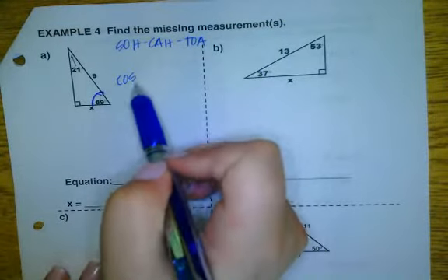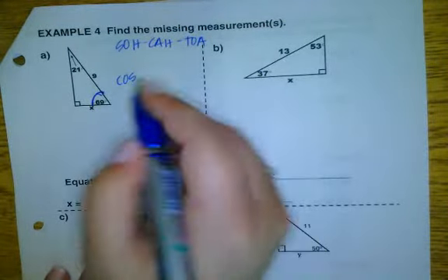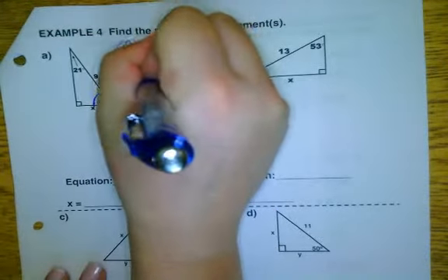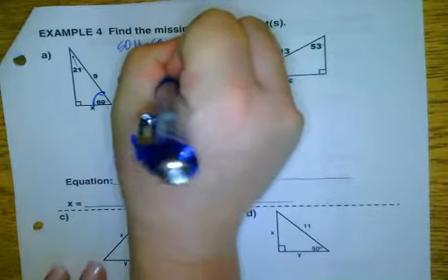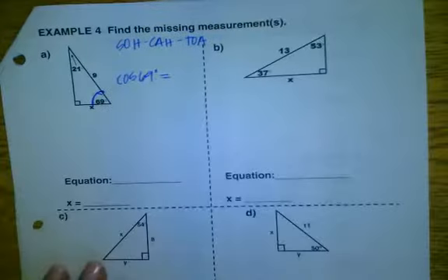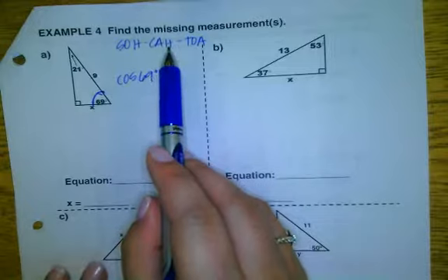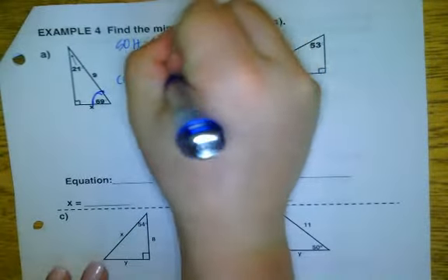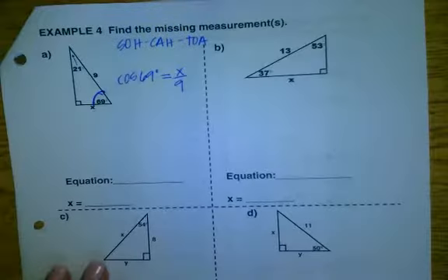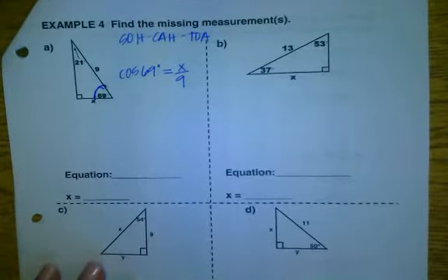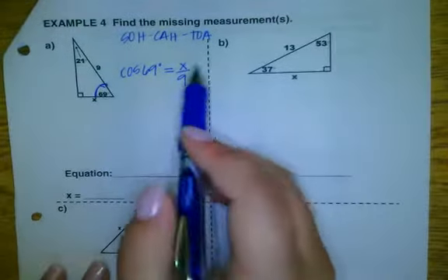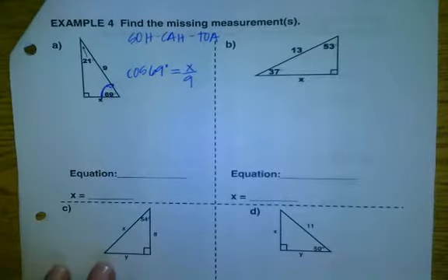Now we actually have this angle measurement. So we're going to have cosine of 69 degrees equals, same thing applies, adjacent over hypotenuse, so what's my ratio? X over 9. How do you think we're going to solve for x? Yes, you're going to have to use your calculator, but how are we going to get rid of this 9? Multiply both sides by 9.